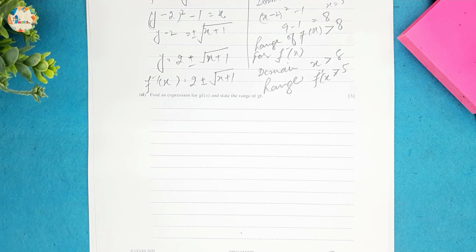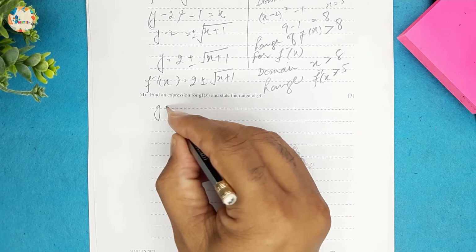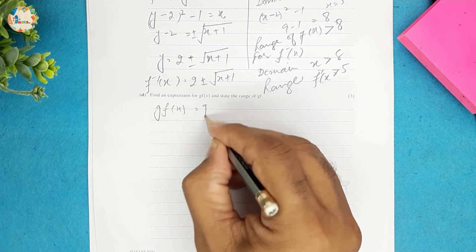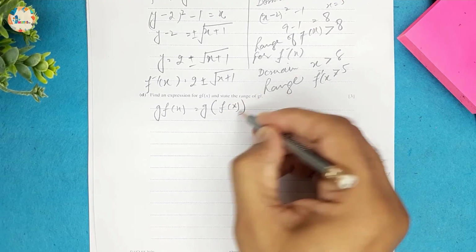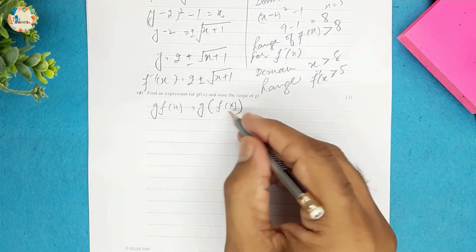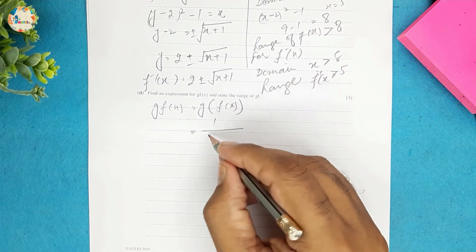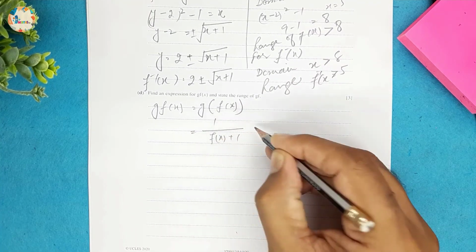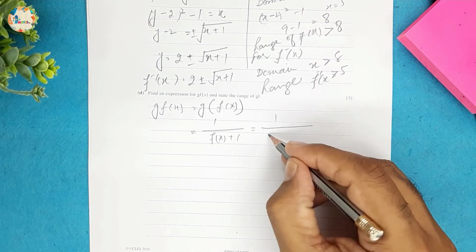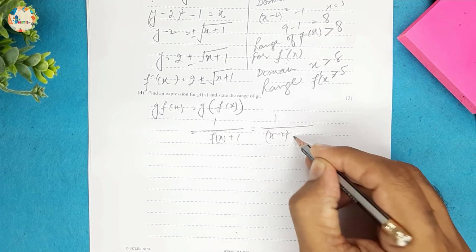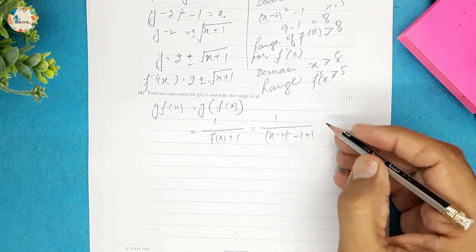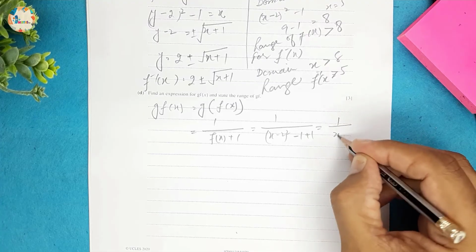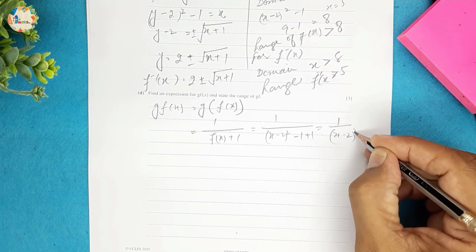So for this one we will write g of f of x, which is equal to 1 over f of x plus 1, and f of x is what? f of x is (x minus 2) squared minus 1, and here we add plus 1, so this will be cancelled, and this is equal to 1 over (x minus 2) squared.